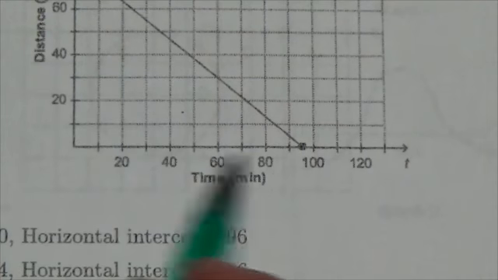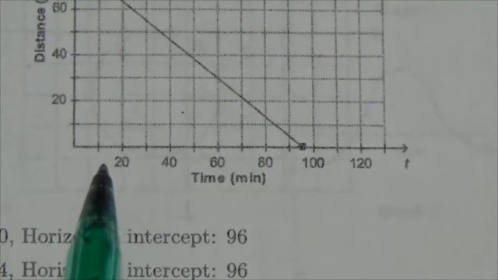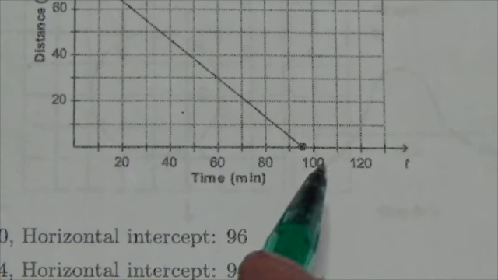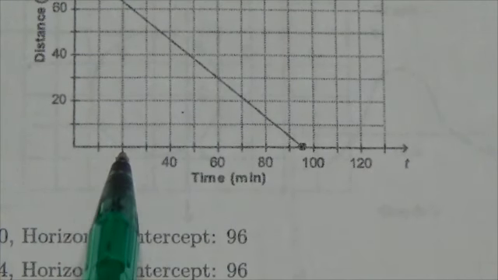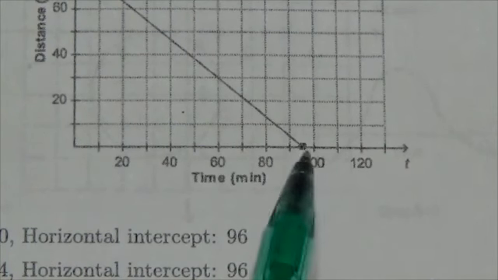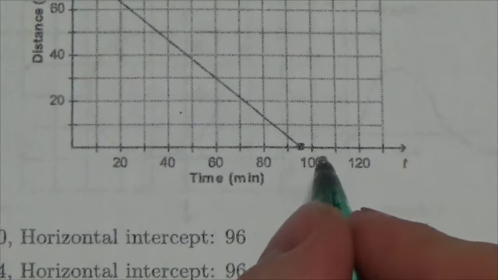Look now at the horizontal axis. We've got to try to figure this out because it's not actually hitting at a nice value. So we've got to take a quick look at this. Looks like these are all going up by 10. So that looks like it's halfway through, so it's going to be 95, it looks like.